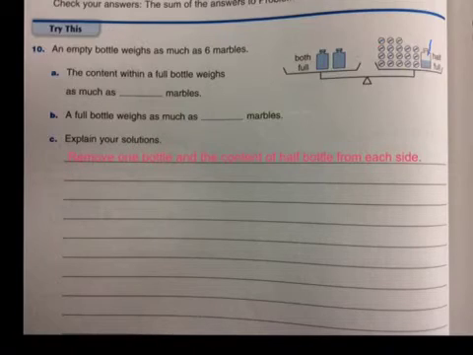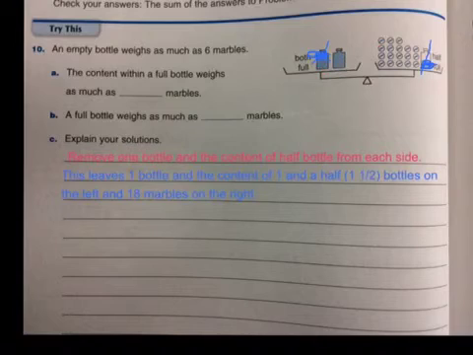So remove this bottle and also the content right in there. Get rid of the content. Well, I will remove 1 bottle and half of the content. Okay? Half of the content. So now I'm left with a bottle, but I'm also left with the full content and a half, so 1.5 content. This leaves 1 bottle and the content of 1.5 bottles on the left and 18 marbles on the right.